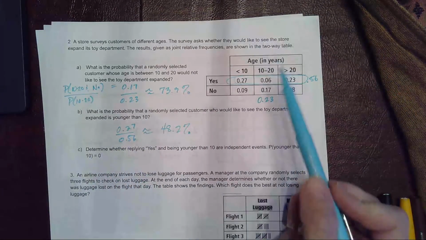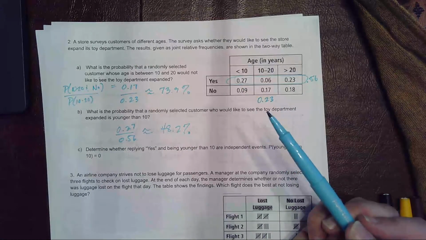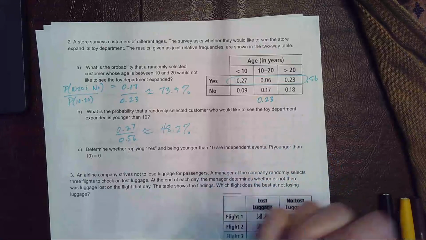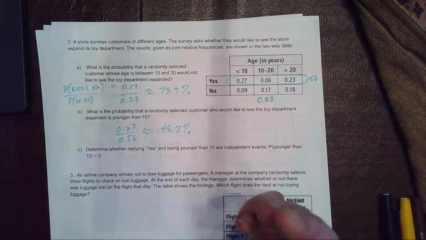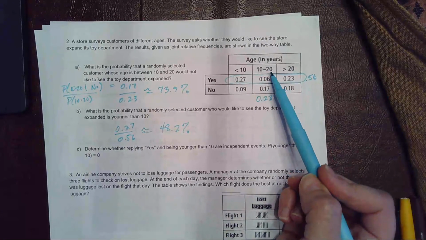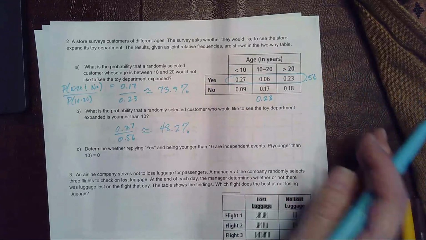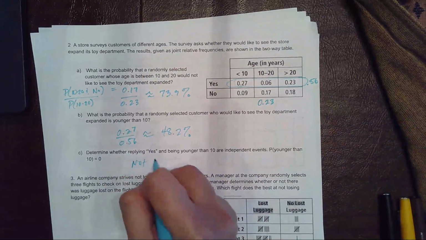Because if you replied yes, you could be both younger than 10 and reply yes, but also you could be older than 10 and reply yes, or older than 20 and reply yes. There is overlap in that case, so we would call this not independent.